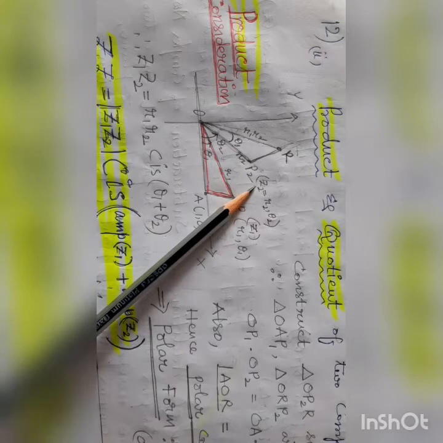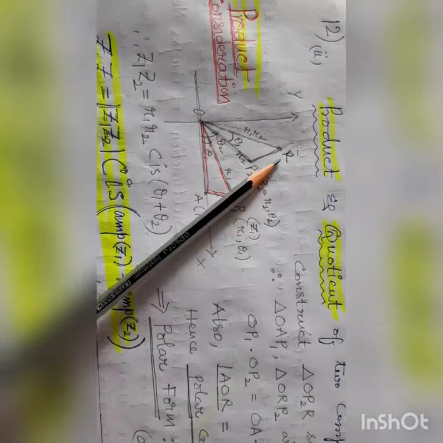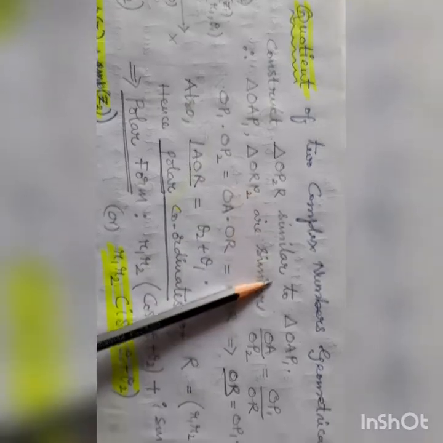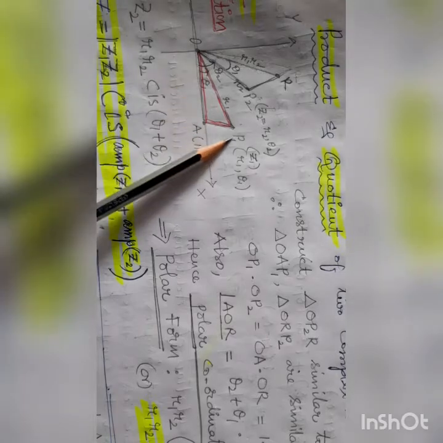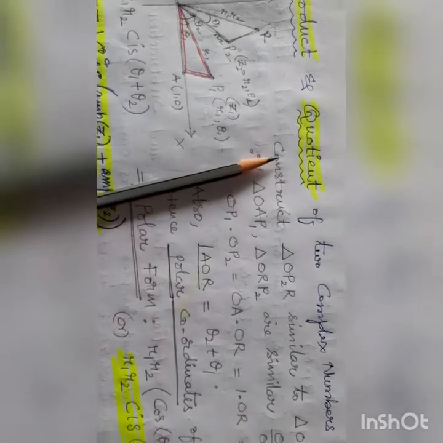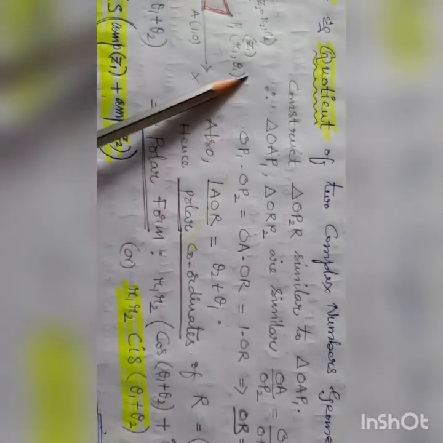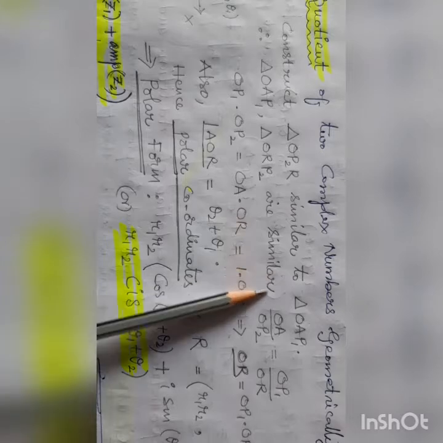P2 of Z2. Z2 means R2 comma theta 2. R we have to find. Construct triangle OP2R similar to triangle OAP1, as I told now. Therefore, triangle OAP1 and triangle ORP2 are similar triangles.